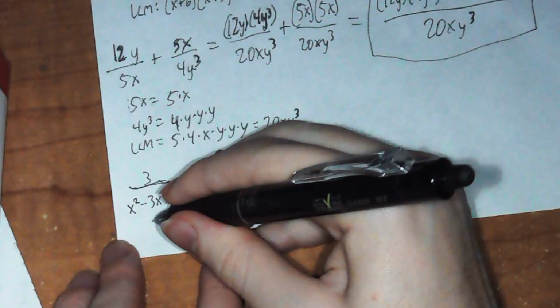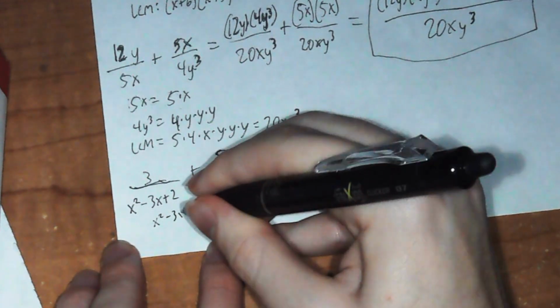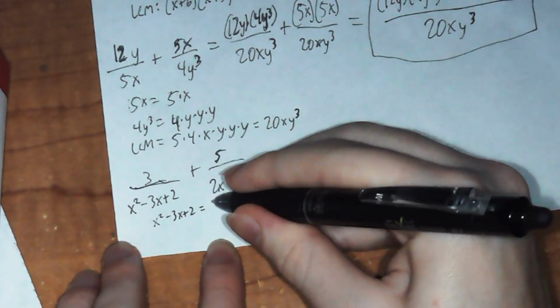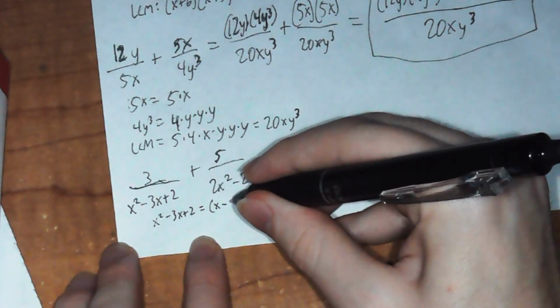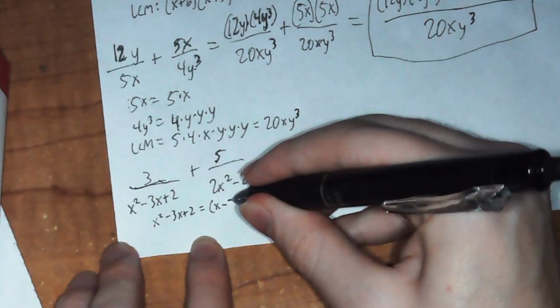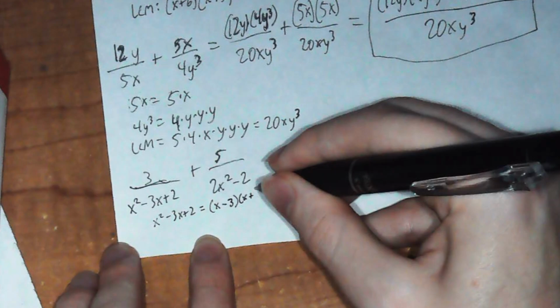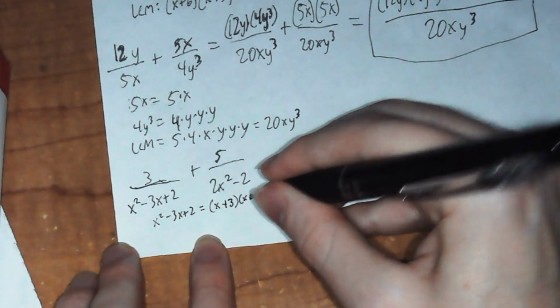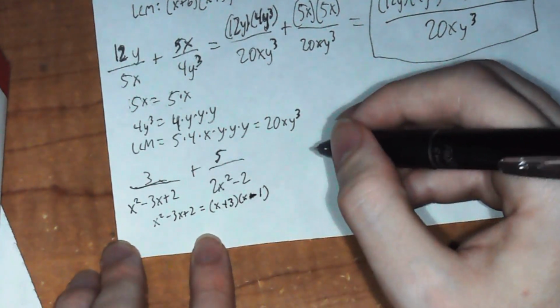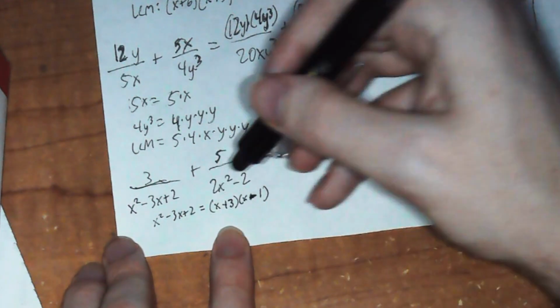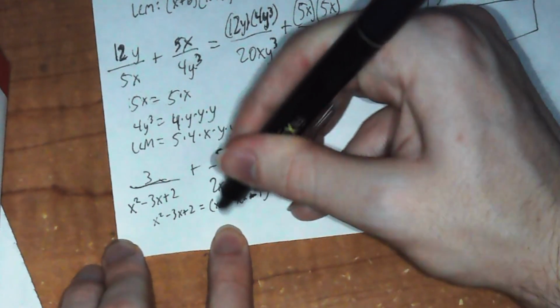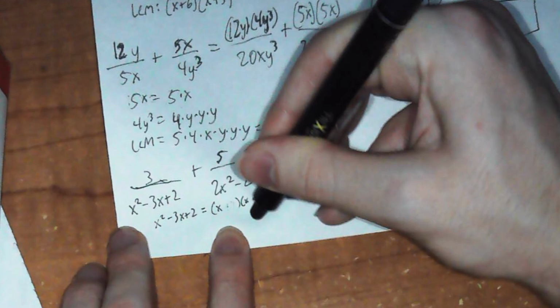Alright, so we have x squared minus 3x plus 2, which should be equal to x minus 3 and x plus 3 and x minus 1, I believe. No. This multiplies to positive 2. Hang on, I'm trying to do too much at once.